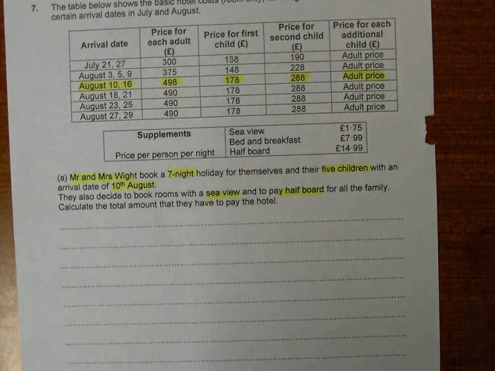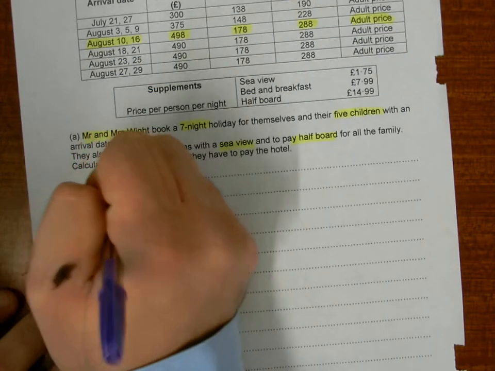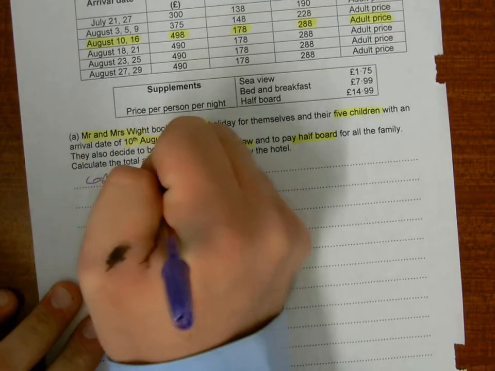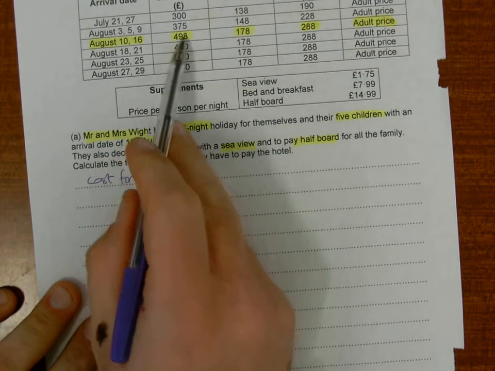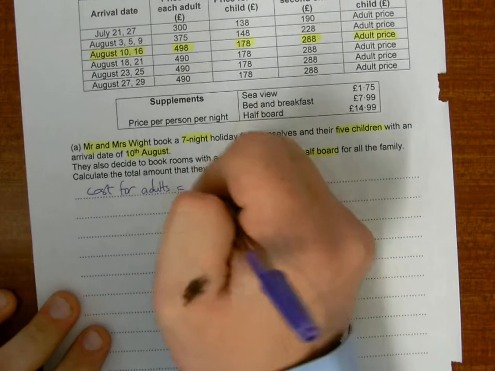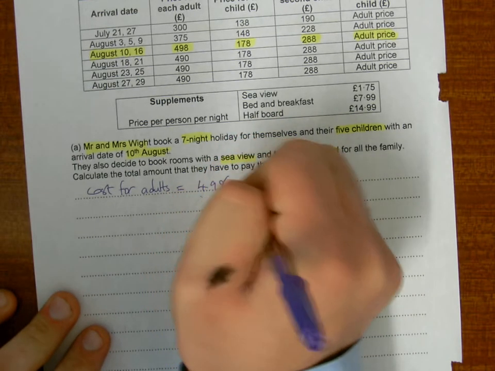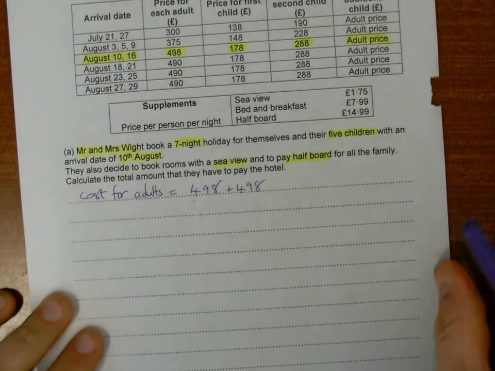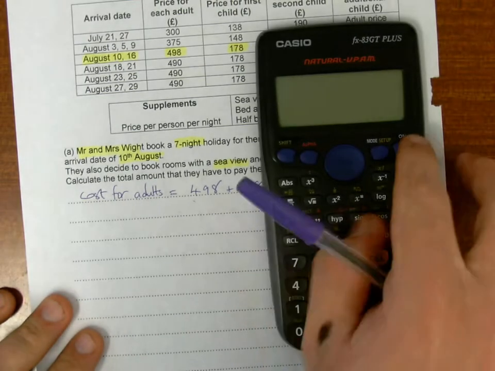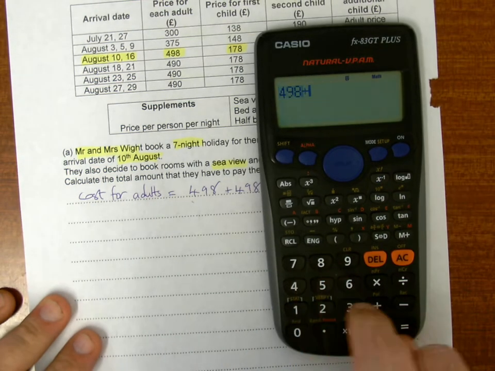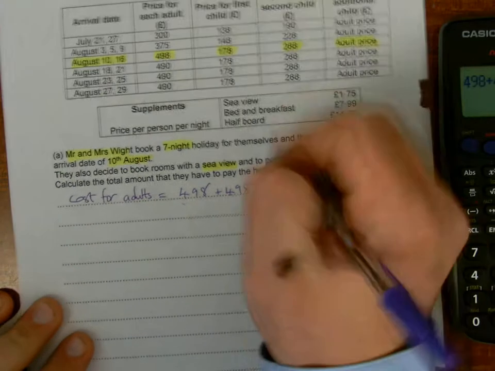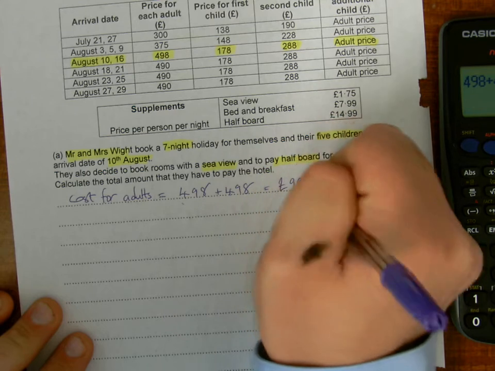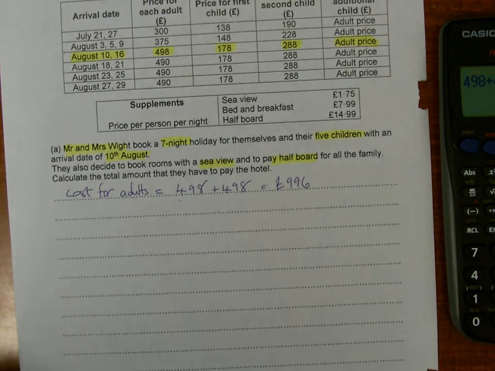Let's look at the costs then for adults and the children. So the costs for adults, in other words, for Mr. and Mrs. Wright, you'll have £498, and you need to double it, don't you? Or you need to do 498 plus 498. So we get our calculator and we write in this and we get out £996. So that's the total there for Mr. and Mrs. Wright.